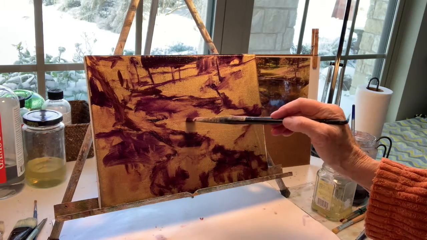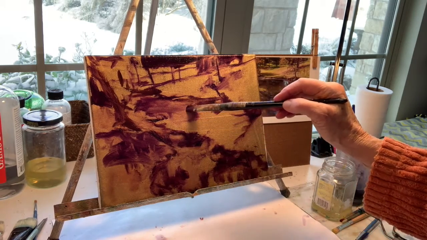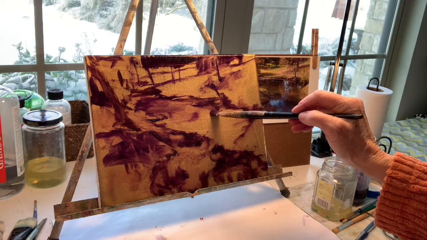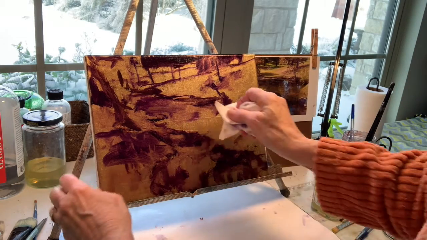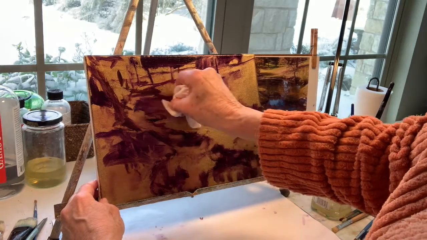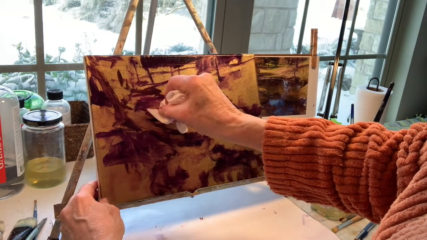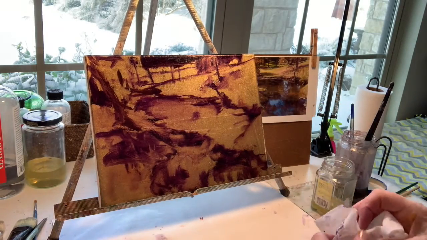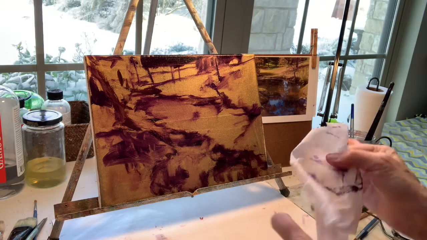But I'm just feeling for it again. I know I want something there. I know I'm going to have those little vertical movements with the water reflection. That gives us that sense of depth. So, I'm just looking for it again.